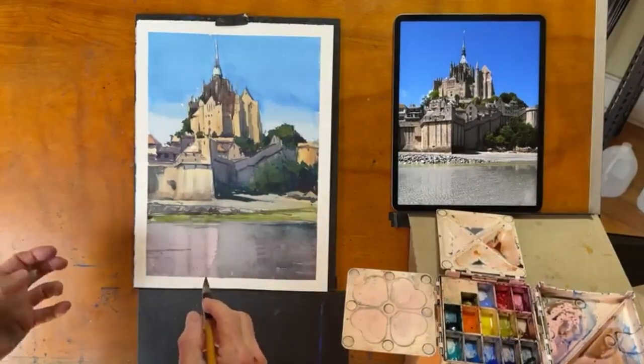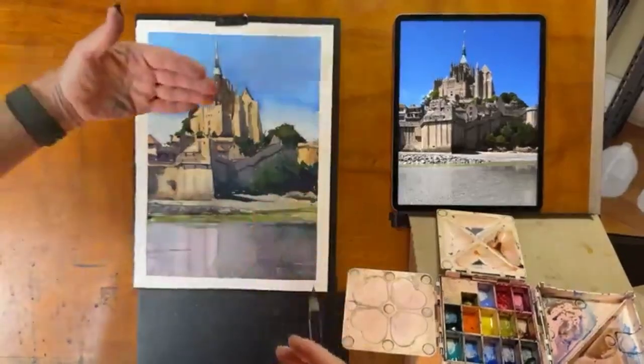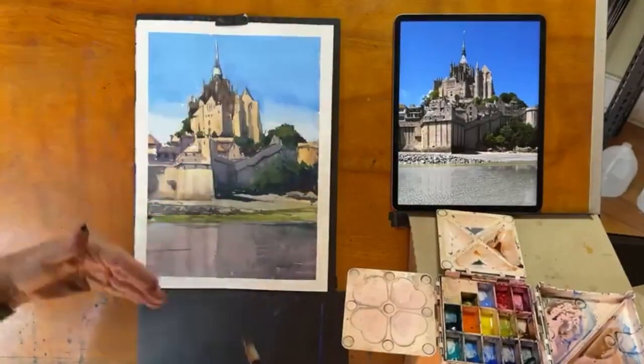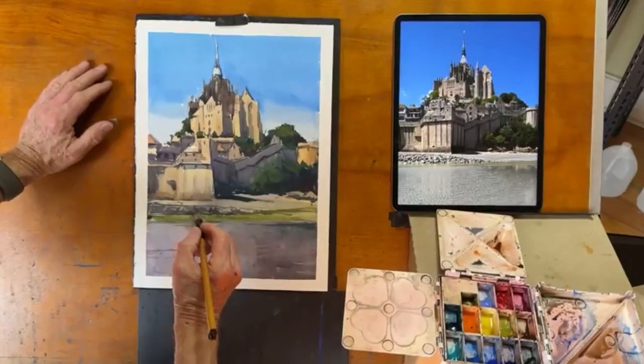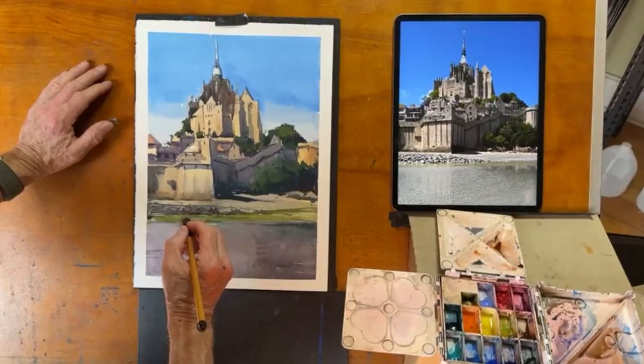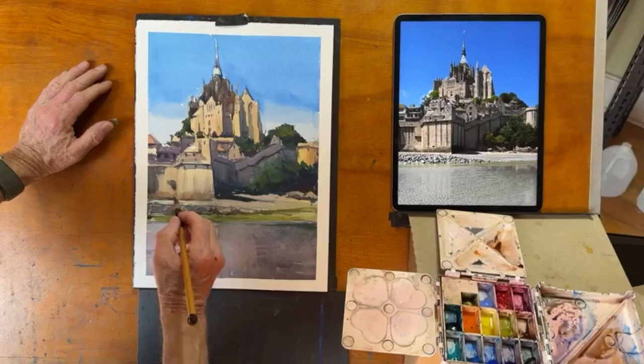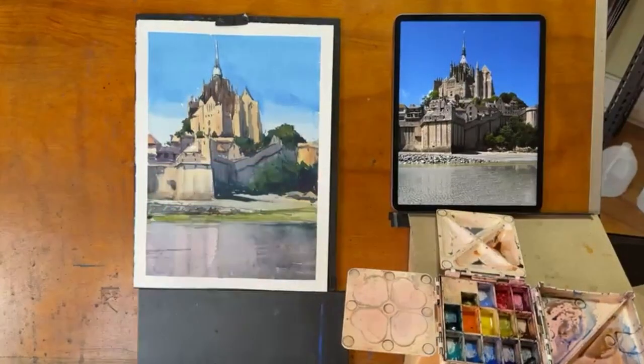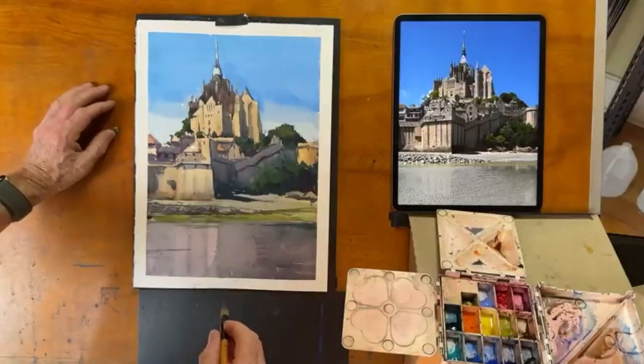If you need to centralize a subject, make the amount of space above it and below it and the color above and below it asymmetrical. You know, like a portrait, you wouldn't stick the person off to the side. You have to pretty much put them in the center.